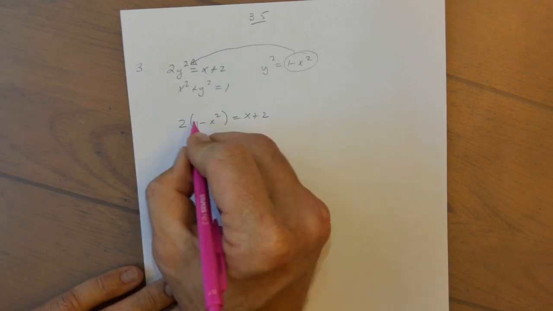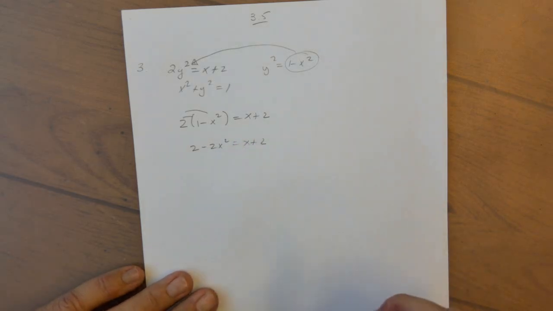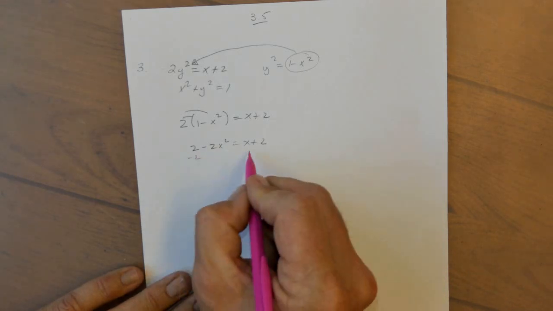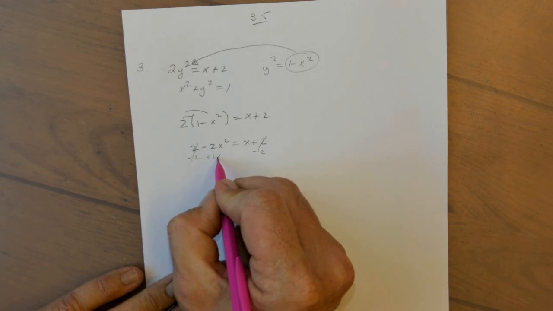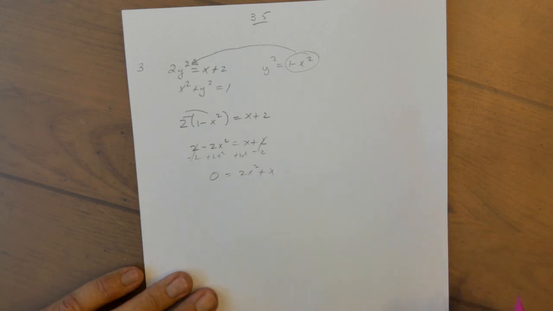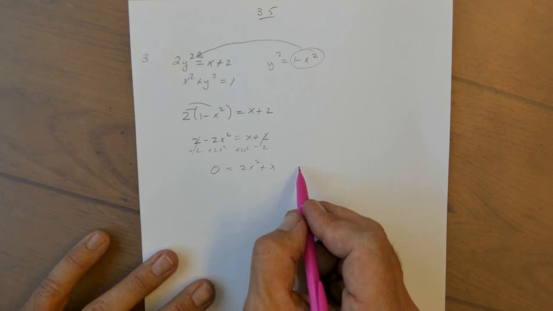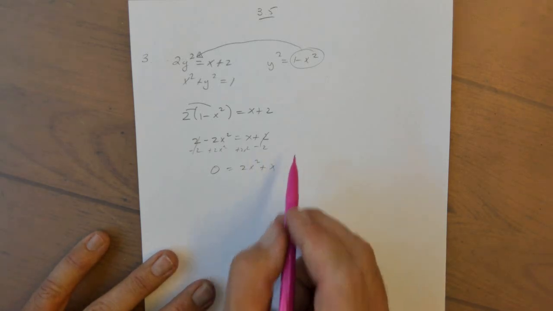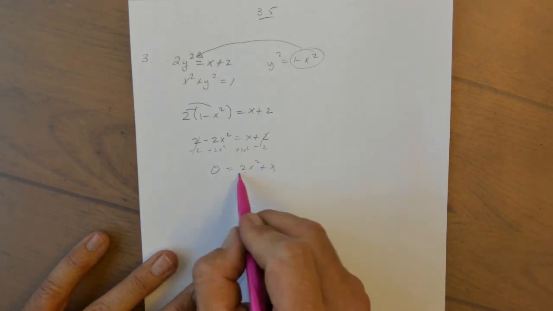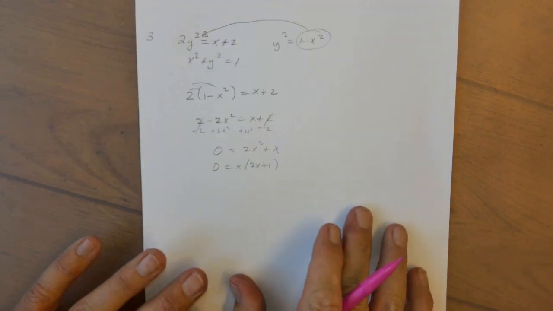2 minus 2x squared, right? We're distributing the 2 equals x plus 2. So again, we have a quadratic. And I'm going to put everything on one side. So I'm going to subtract 2, and that'll be 0. Add 2x squared. And so I have 0 equals 2x squared plus x. All right, so it's not a trinomial, so I'm not going to factor this in the typical way of two binomials, and especially since it's not a difference of squares. But I notice that I have an x in both terms. So I'm going to factor out the x to leave me with 2x plus 1.